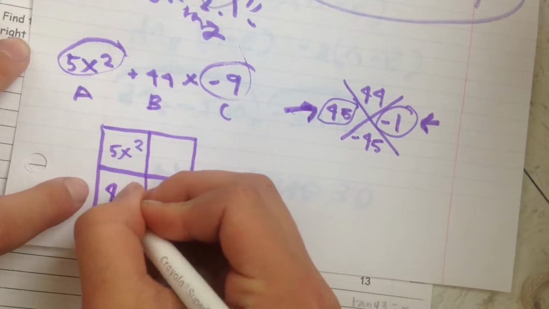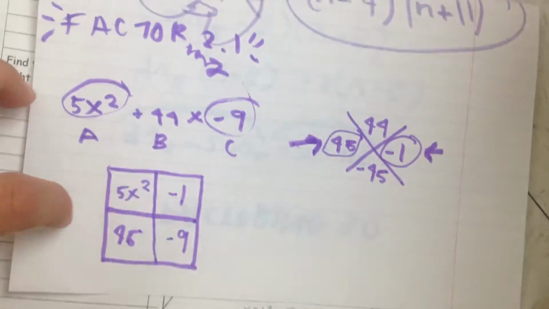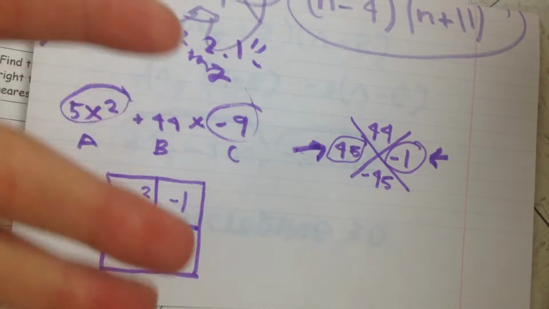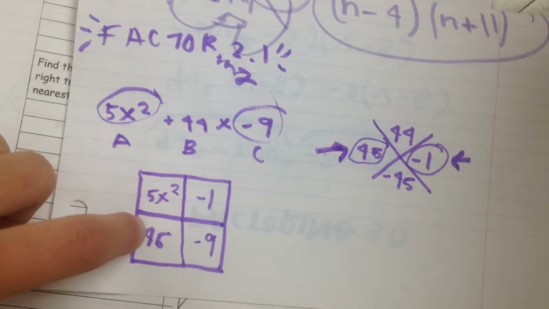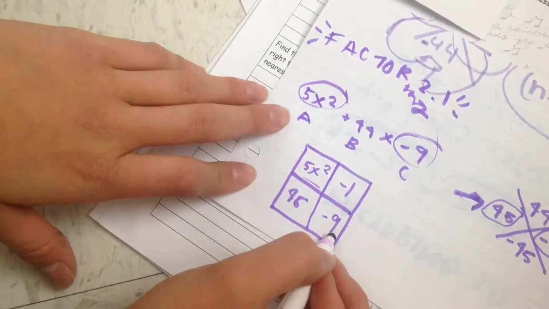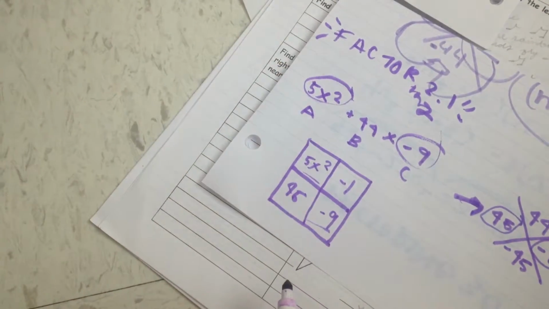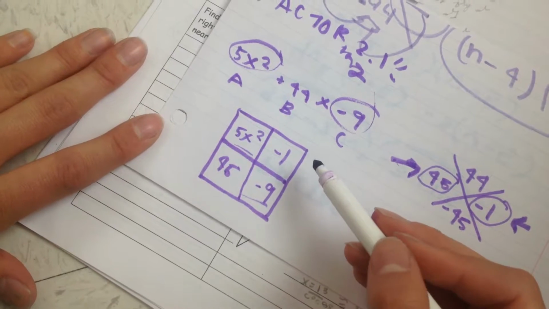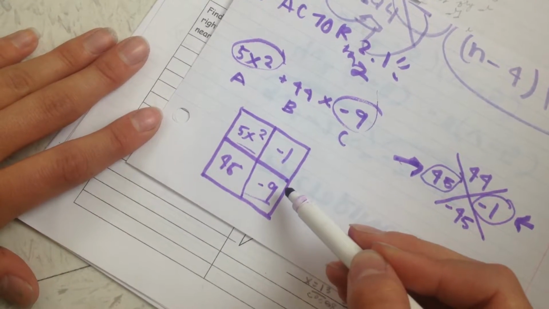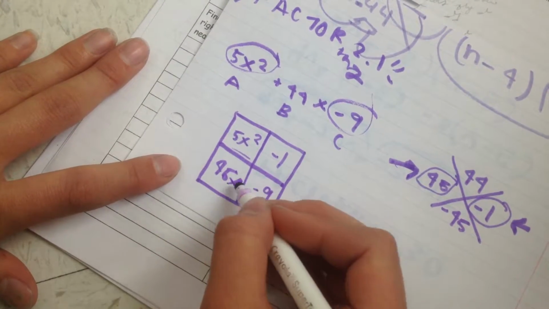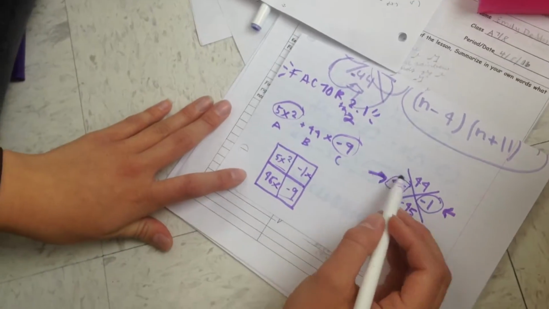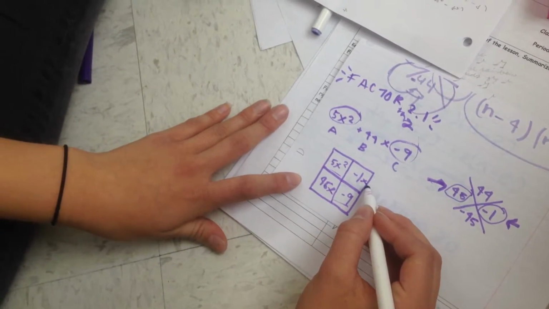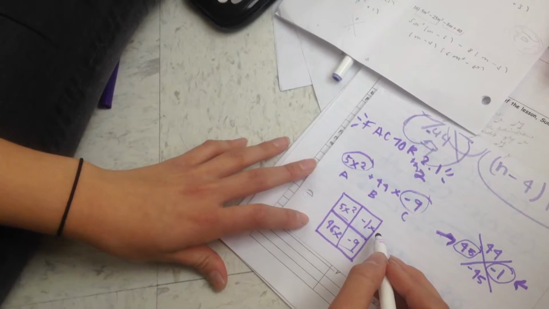And it doesn't matter which box you put these ones in, because we're about to do something that you don't need to worry about that. But 5x and negative 9 need to be in their boxes. So now you need to find the common factor out of these two. And also you have to add the x for the ones that you have factored in the x. You have to add the coefficient.